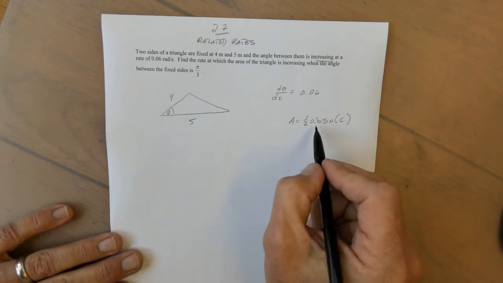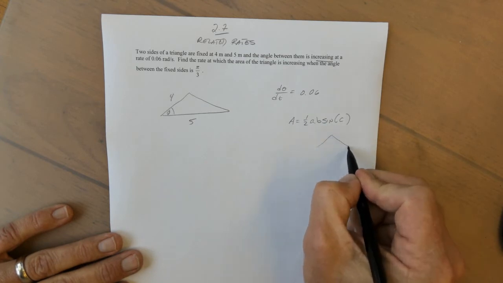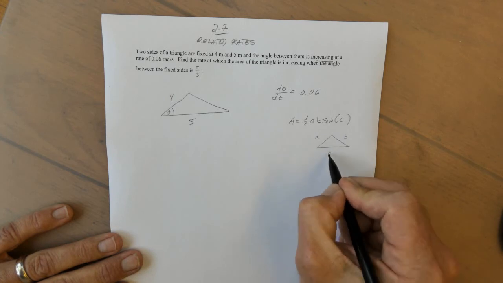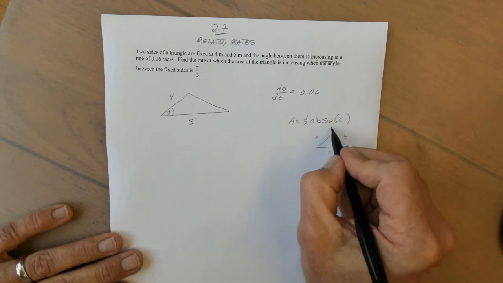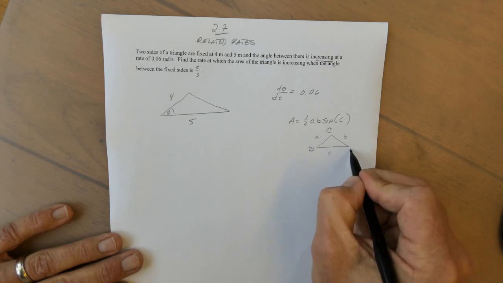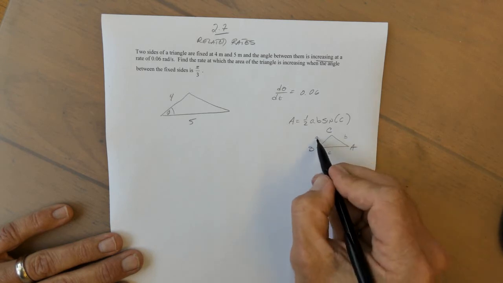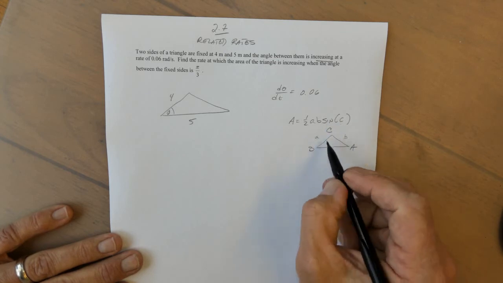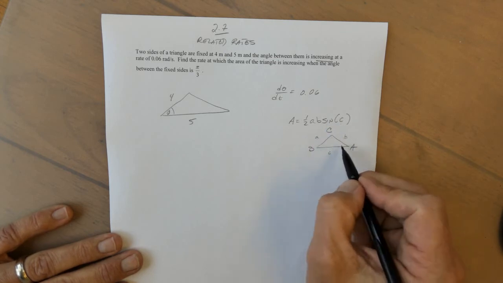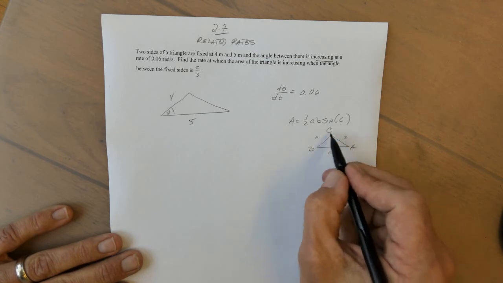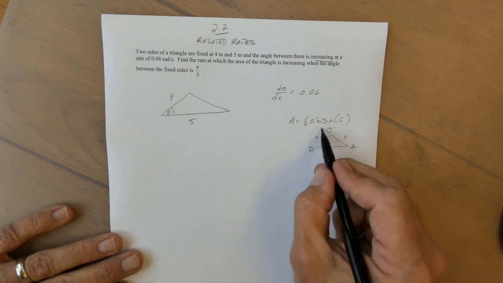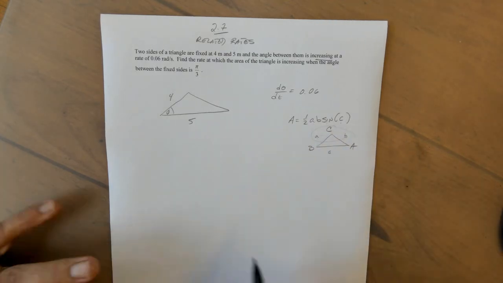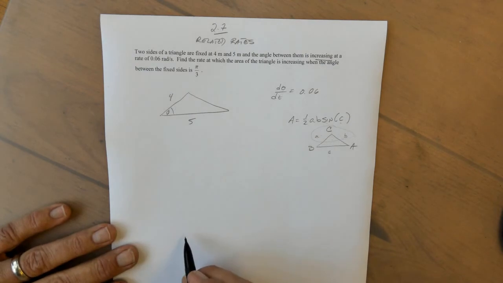And so remember, when we label a triangle, we have lowercase letters for the sides, and then the angle opposite will be a capital letter. So here we have ab sine C, so it's the angle in between. We could have ac sine B, or cb sine A, it doesn't really matter, just a combination of two sides and the angle between. But let's say you didn't remember that and you're trying to find the area of this.